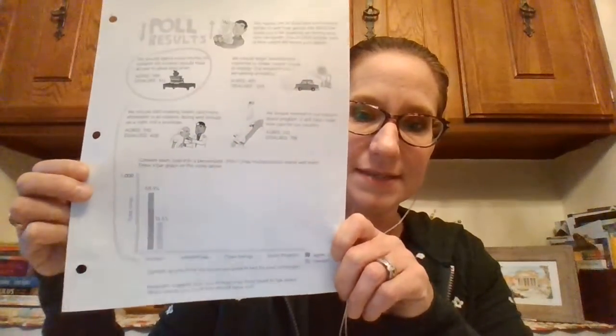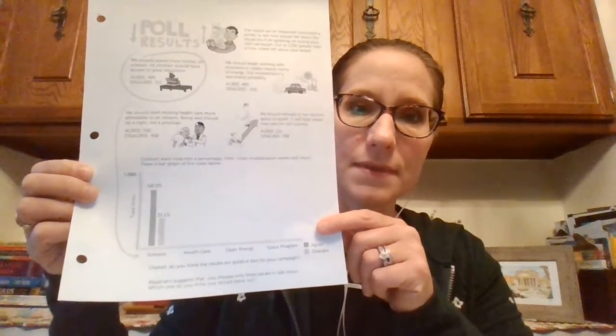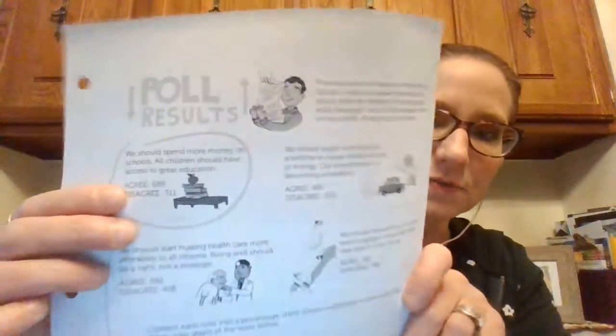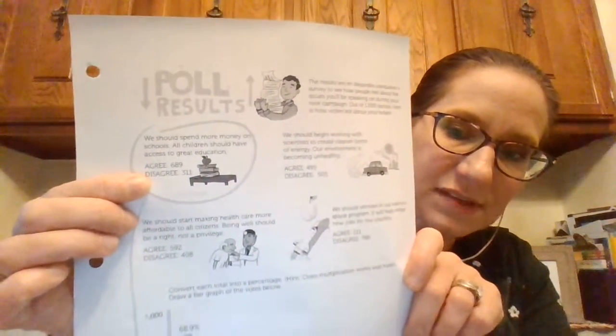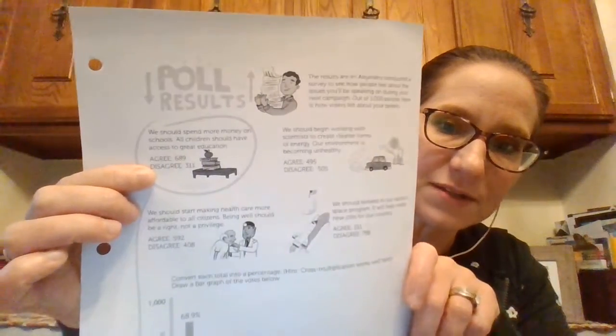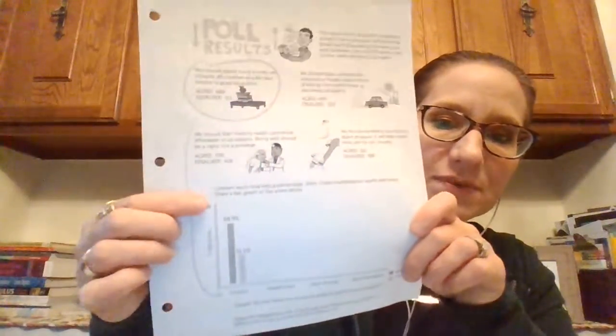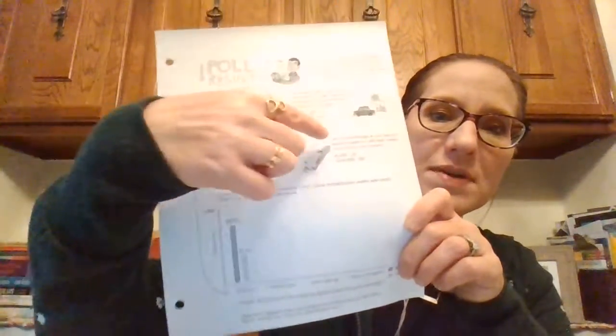So there's a graph. We're going to be doing some math. Very easy math, actually. And then also kind of relating that to taking a poll, which is something that happens a lot of times during election times. So the first one says we should spend more money on schools. All children should have access to great education. So they have that 689 people agree with that. And then 311 people disagree that we should spend more money on school. So you're going to plot that on a graph below. So it's out of 1,000. All of these polls are always 1,000.